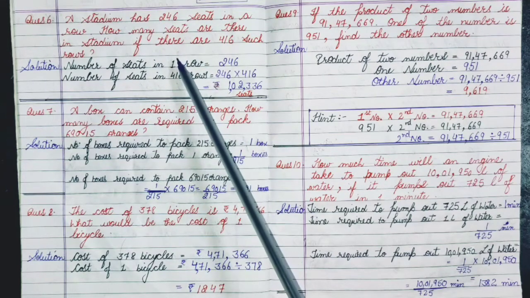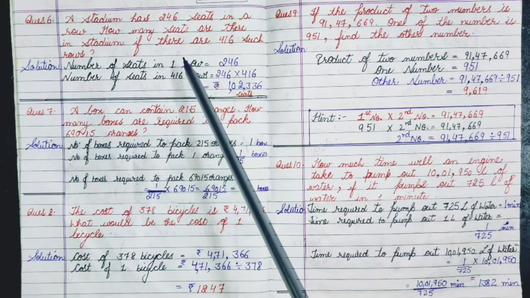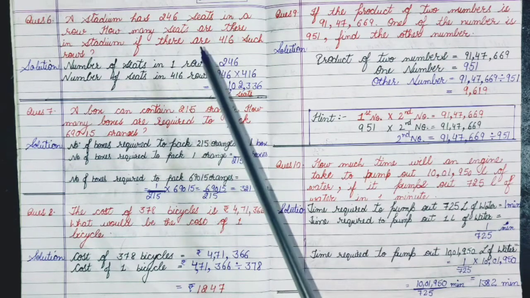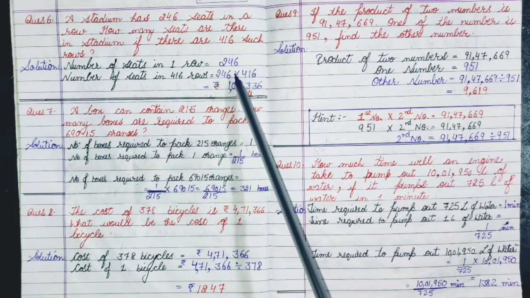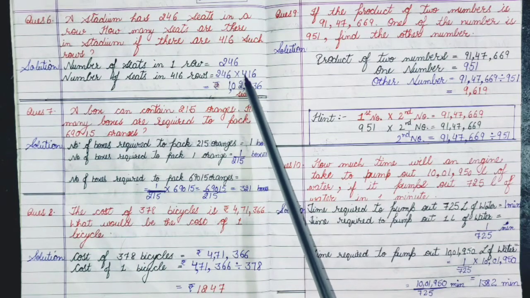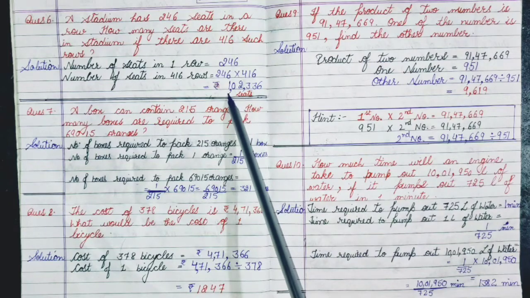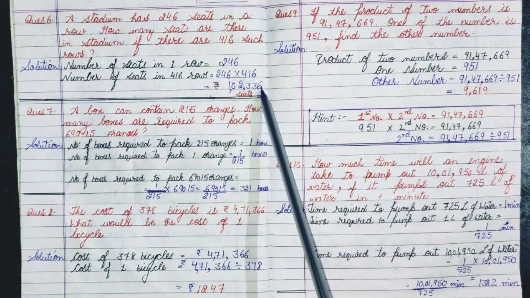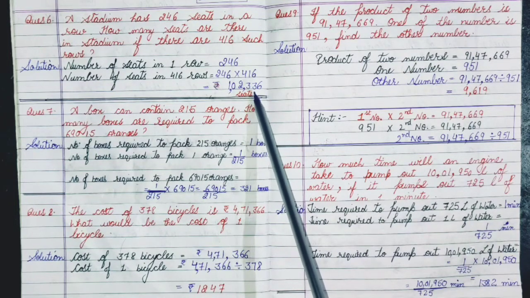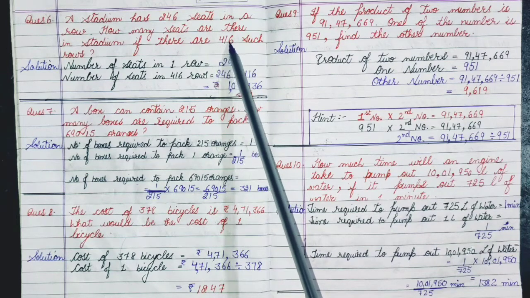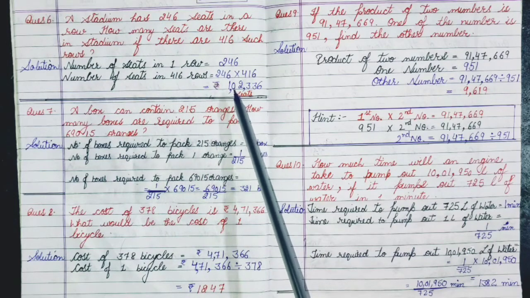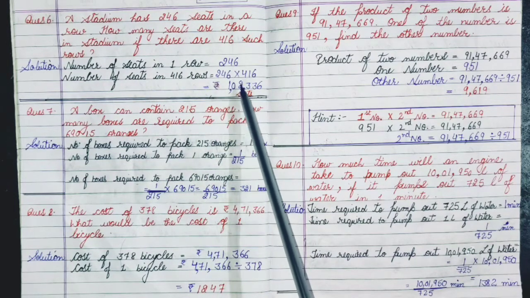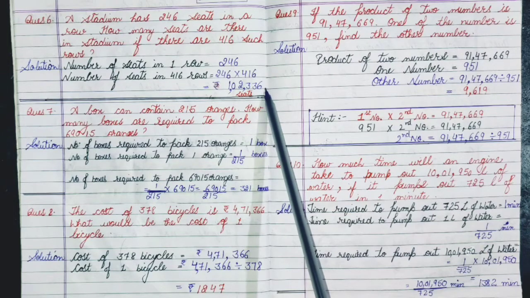When we move from 1 to 416, जब 1 से ज़्यादा पे जाते हैं, then we are required to do the multiplication. After doing this calculation, you will get the answer as 1,02,336 seats. It means that if there are 416 rows, then the total number of seats in the stadium will be 1,02,336, right? Let's move to the next question.